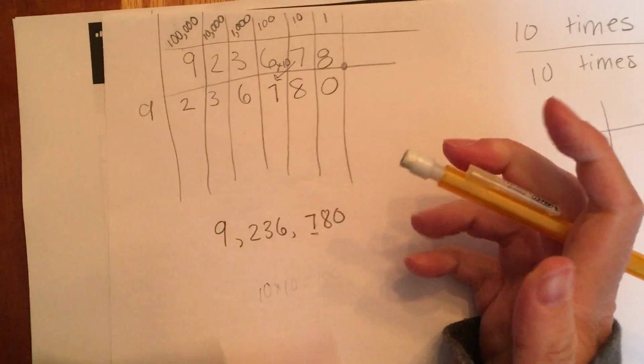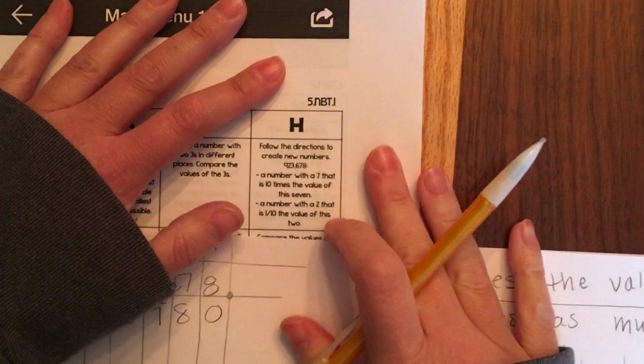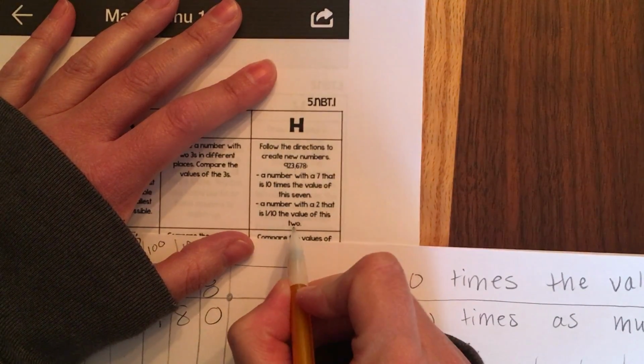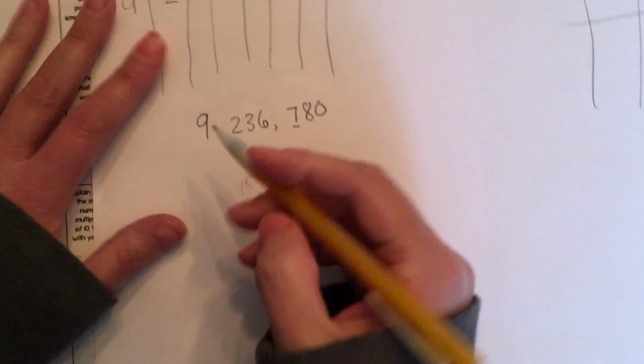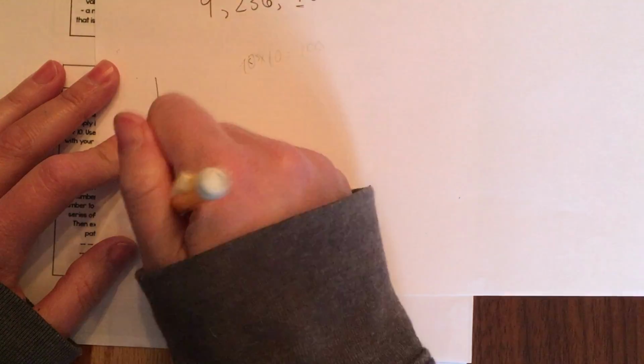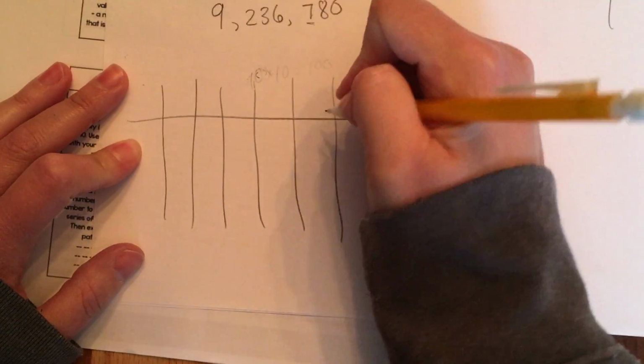Okay, the second part of this problem says we need to create a number with a 2 that is 1/10 the value of this 2. So I'm going to draw another place value chart, and I'm going to put my original number in.